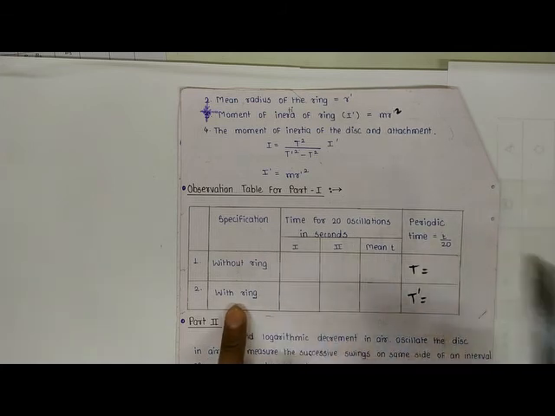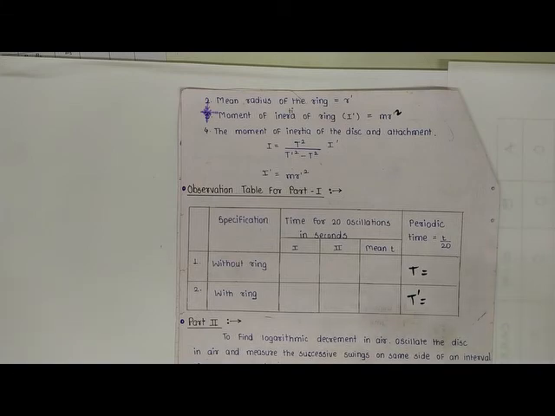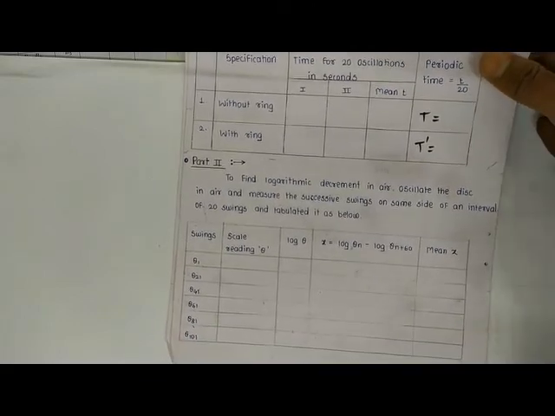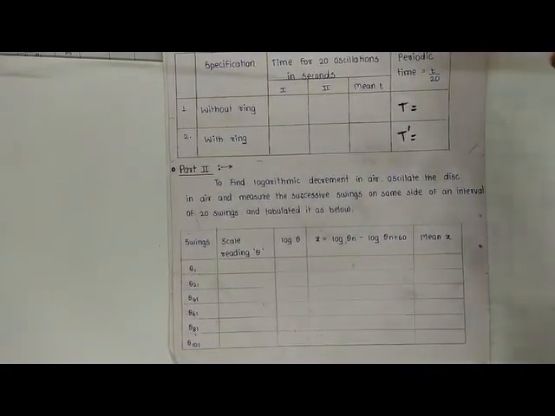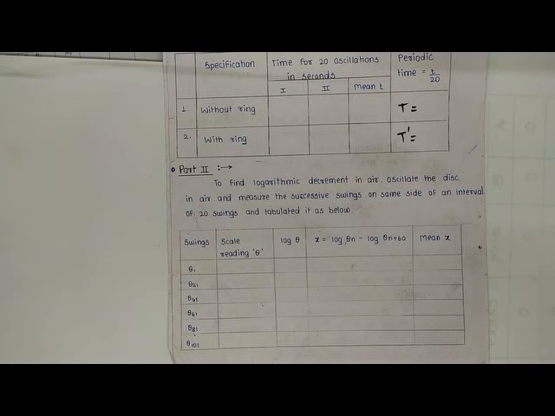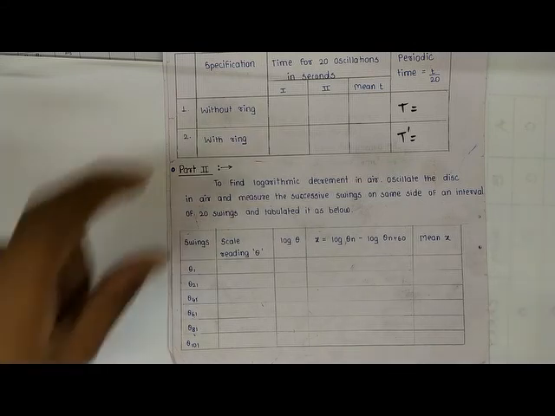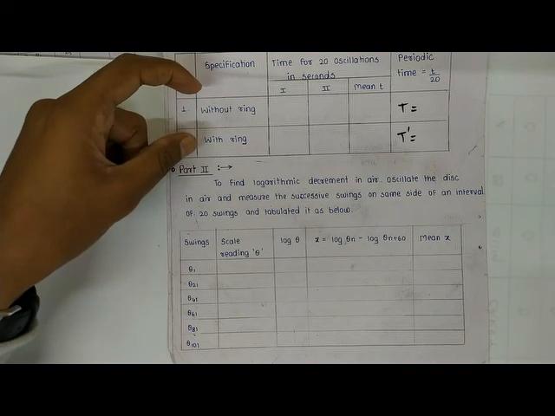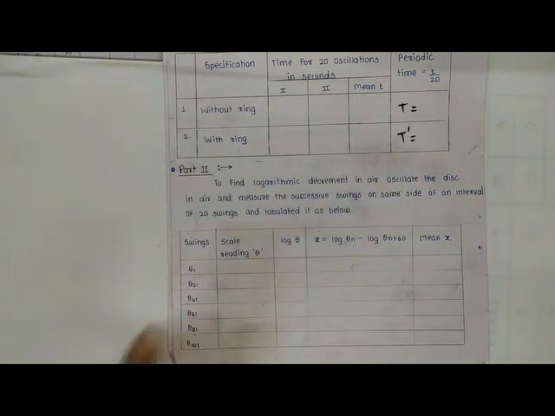So this is one of the parts. In the second part, we have to find the logarithmic decrement, moreover in the air medium. Actually in this experiment, we have to take three observation tables, so we can say three parts. The first part is only for the time period, where we will get the time periods. The second part is the logarithmic decrement, but in the air medium. In the air medium, we just remove the ring from the disc, then take the oscillations, and at this time we have to measure the scale reading, not only the oscillations, we have to measure the scale reading.